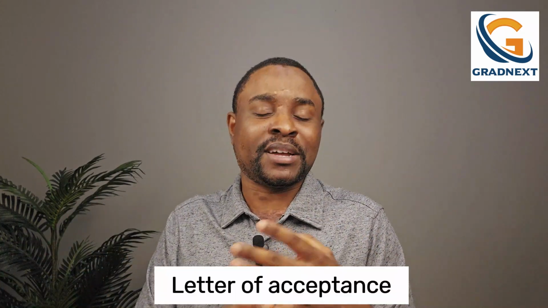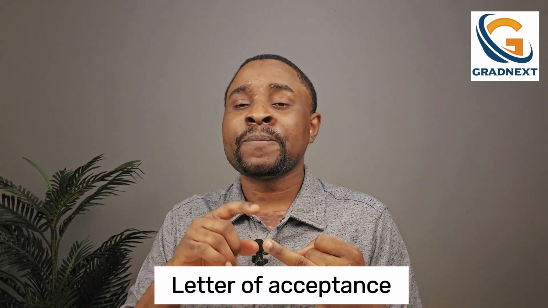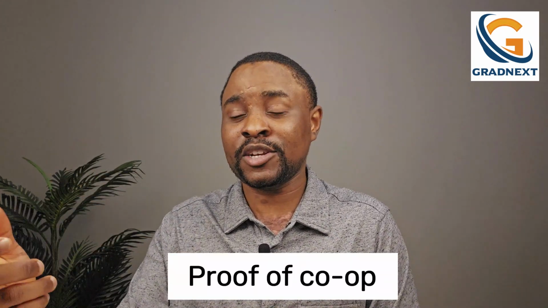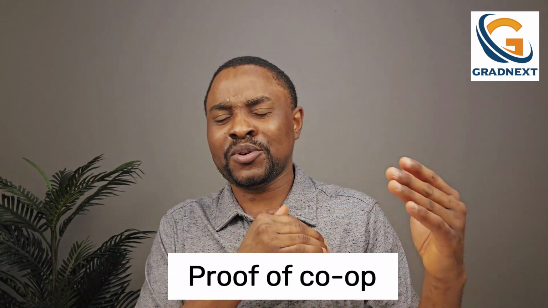Your letter of acceptance, upload that separately. They're going to require a proof of co-op if your program has an internship. Usually if your program has an internship, the admission letter will come first, and then there will be another 1-page letter to show for your internship.